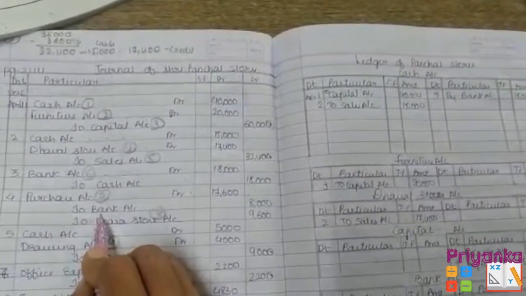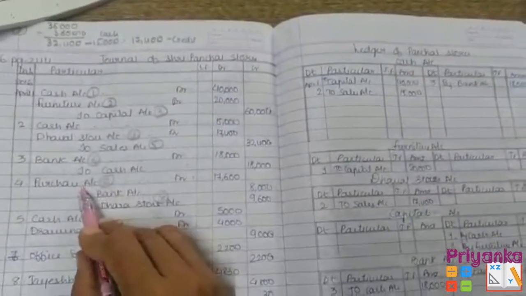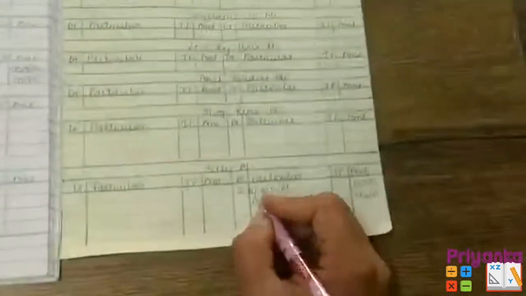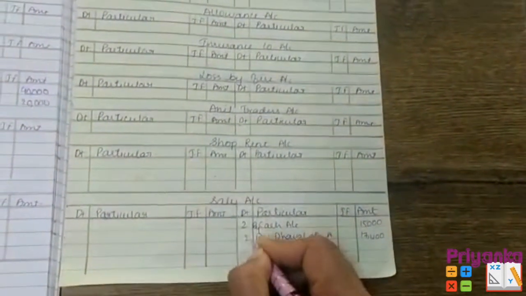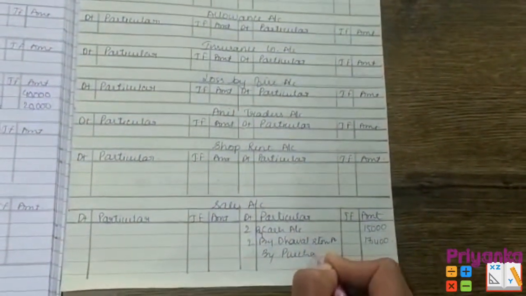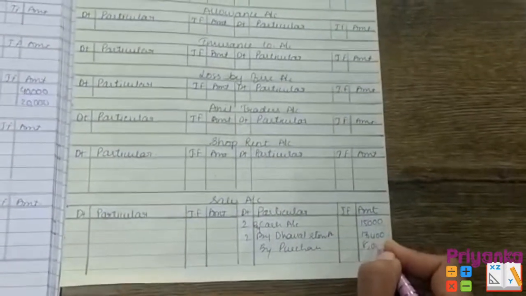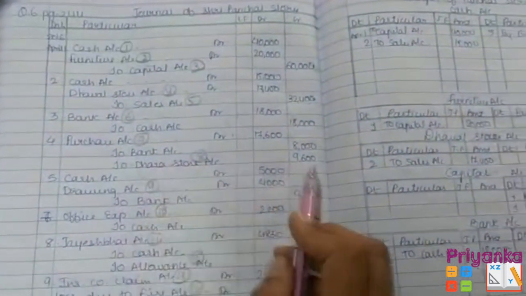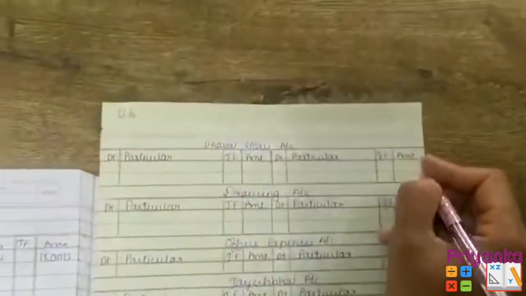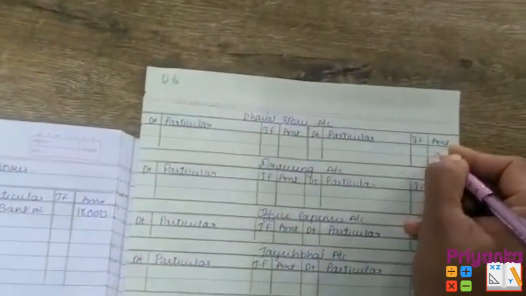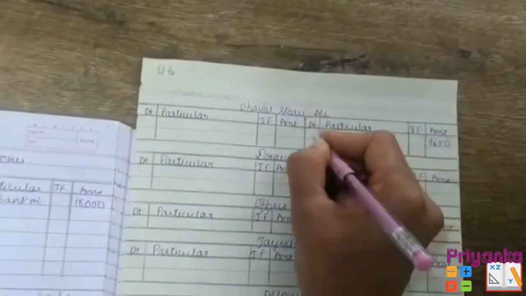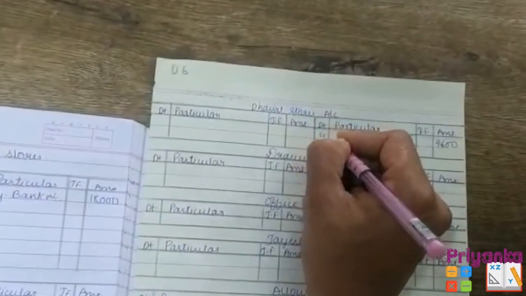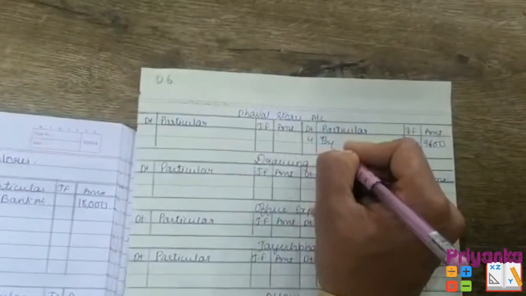Next, bank account. On the credit side we'll write purchase 8,000, with the date 4. Next, Dhara store with 9,600. So here is the Dhara store with the amount 9,600 on the credit side with the date 4, and we'll write here purchase account.